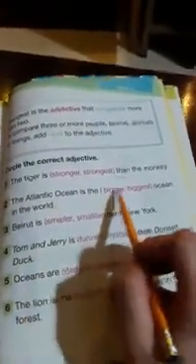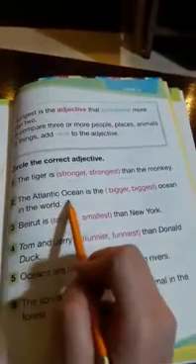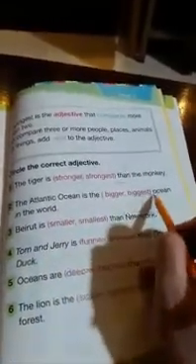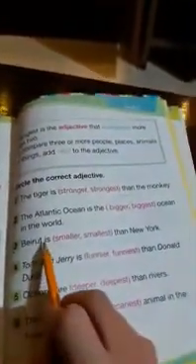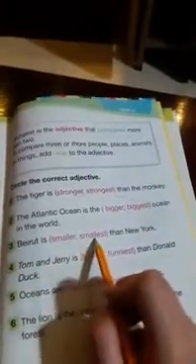The Atlantic Ocean is the bigger or biggest ocean in the world. Do we have than? No. Do we have two nouns? No, we have all the oceans in the world. So which one do we use? Biggest. Very good. Beirut is smaller or smallest than New York.